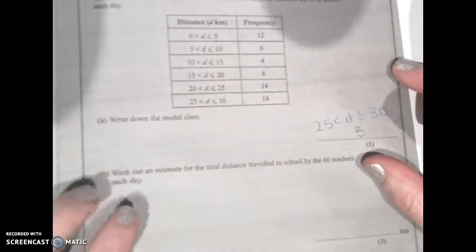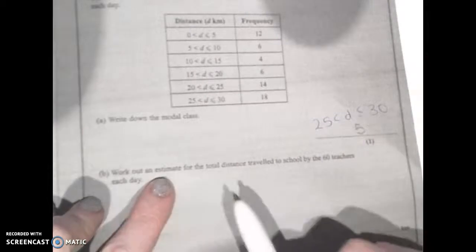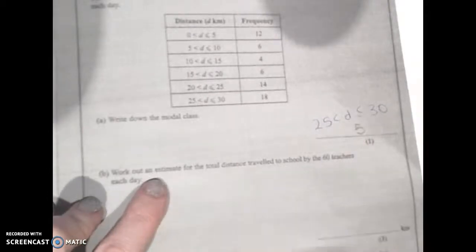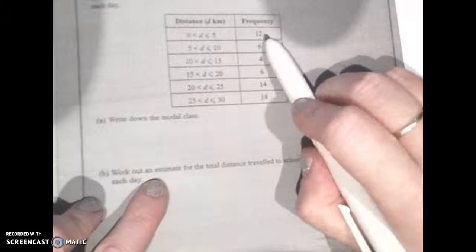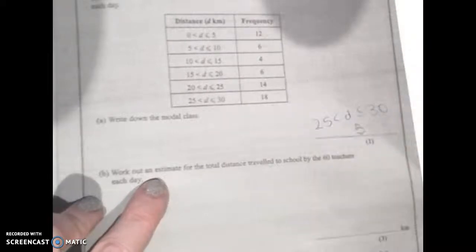And then part B says, work out an estimate for the total distance travelled to school by the 60 teachers each day. And it says estimate because we don't know exactly how far each teacher is away from school. We know that these 12 teachers all live between 0 and 5 kilometres from school. These 6 all live between 5 and 10. These 4 all live between 10 and 15 and so on, but we don't know exactly how far they are.